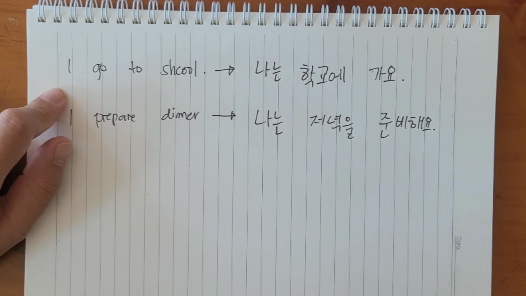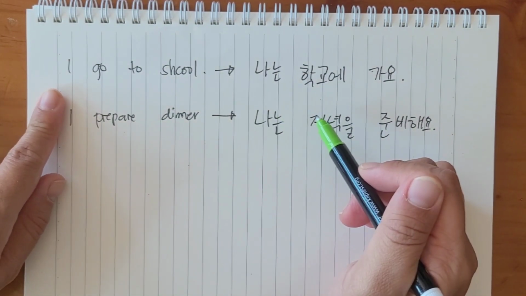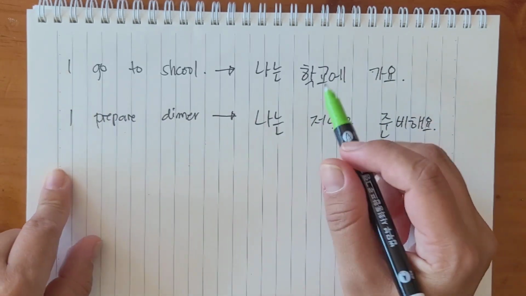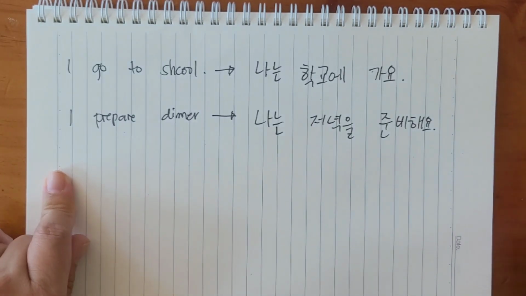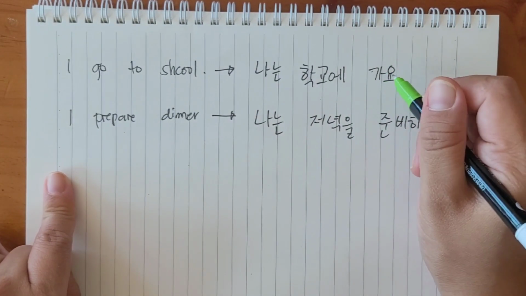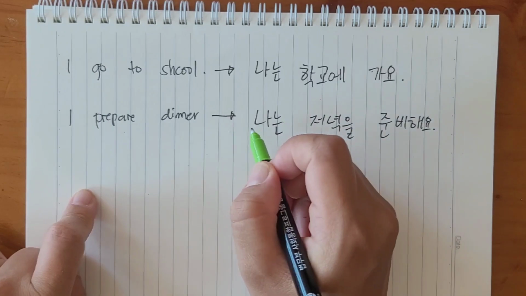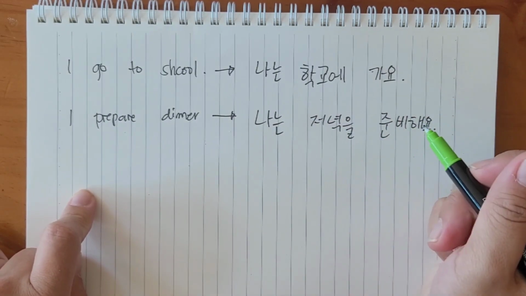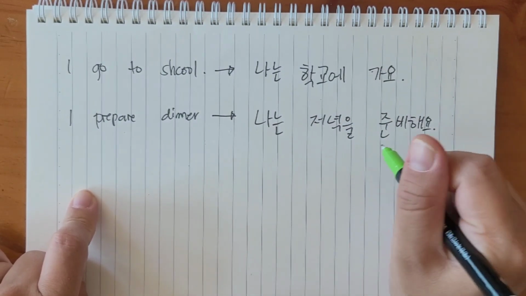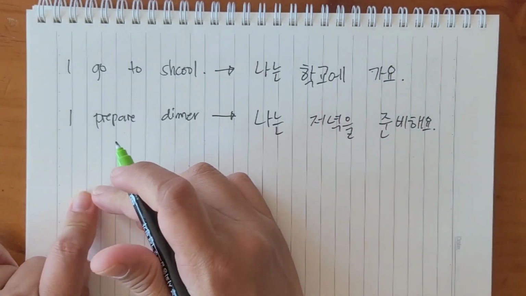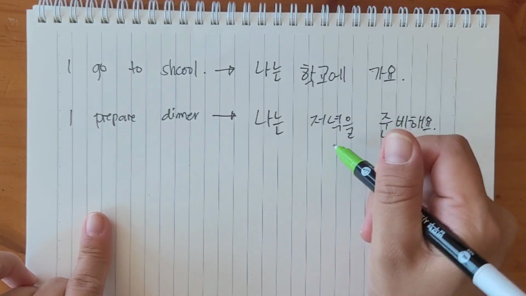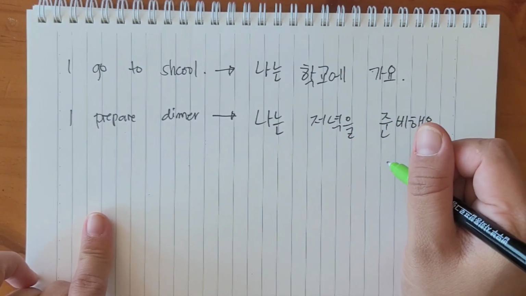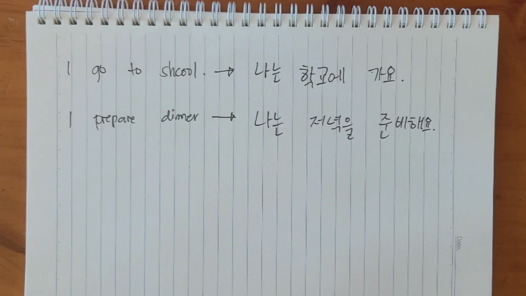I go to school is 나는 학교에 가요. 학교 is school. To go is 가다. So we conjugate it into simple present tense, magiging 가요. 나는 저녁을 준비해요. 준비하다 is to prepare. 저녁 is yung dinner. So I prepare dinner. 나는 저녁을 준비해요. Ganyan lang siya yung pag-construct ng Korean sentence.